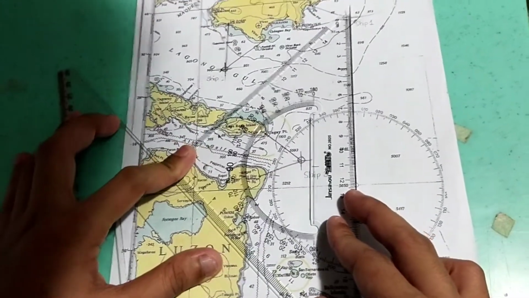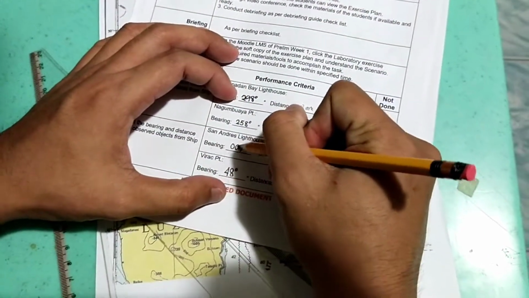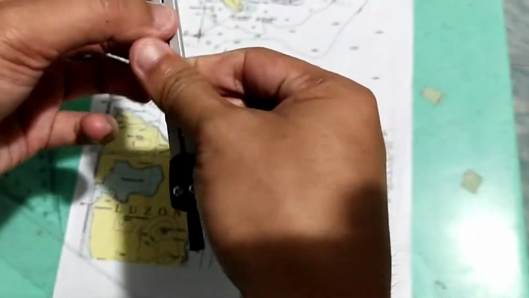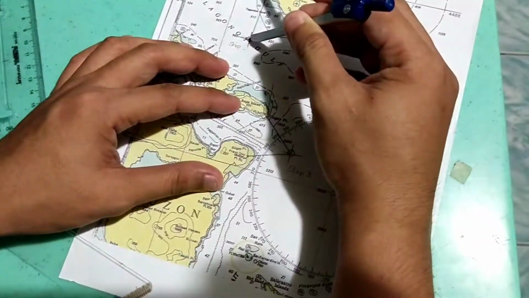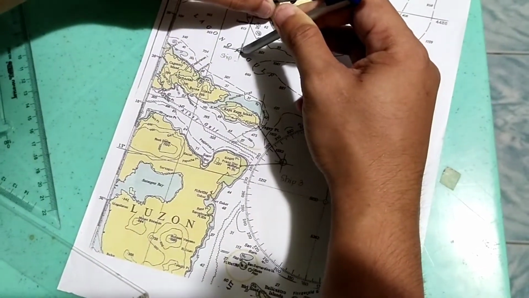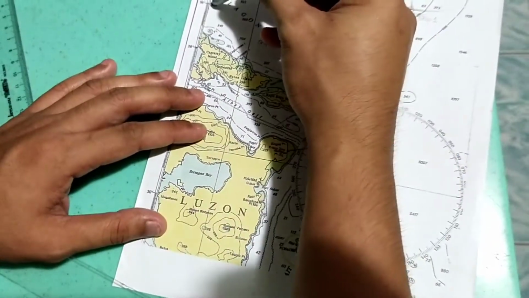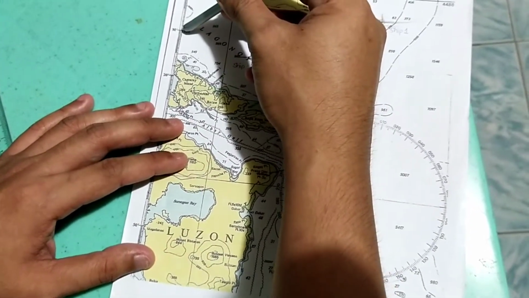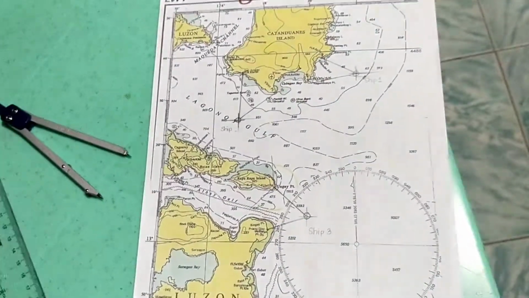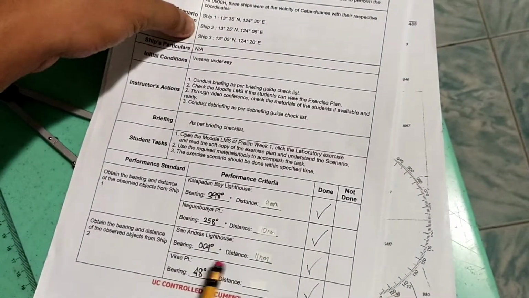So, approximately 004 degrees. 004 degrees. To get the distance of San Andres, you have to measure from your ship's position to the lighthouse of San Andres. We have to bring this to our latitude scale. We have approximately 11 nautical miles. 11 nautical miles.